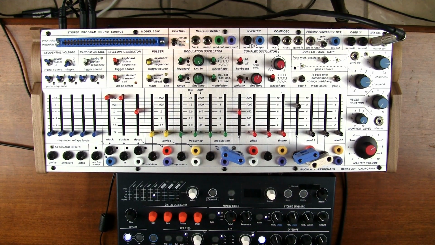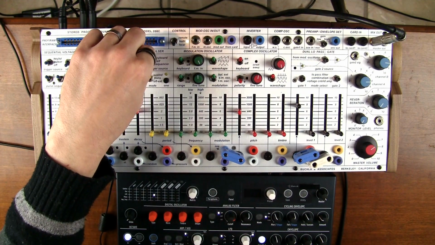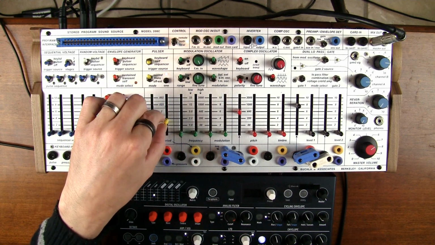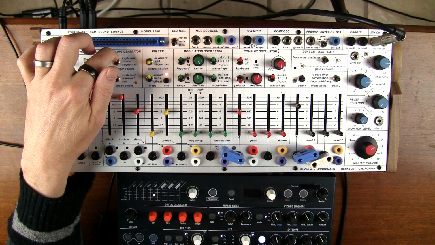So to get the sequencer going, we're going to need to give a pulse to the sequencer. So we're going to tell the sequencer to listen to the pulsar. We're going to set the pulsar to self, and we're going to get it going. Okay, now our sequencer is going. Next, we're going to tell the envelope generator that it needs to listen to the sequencer.